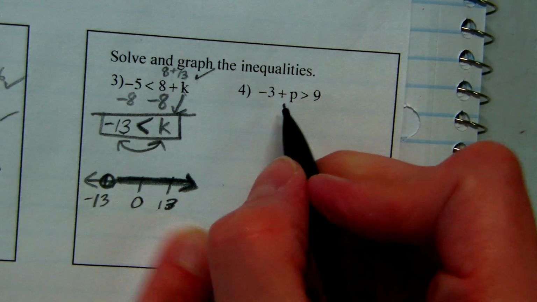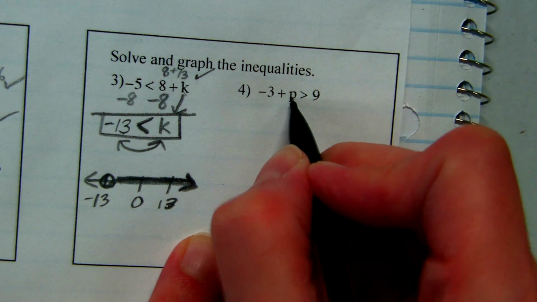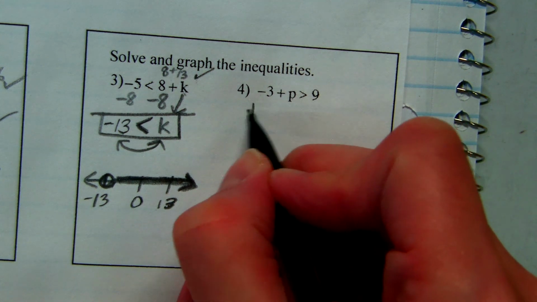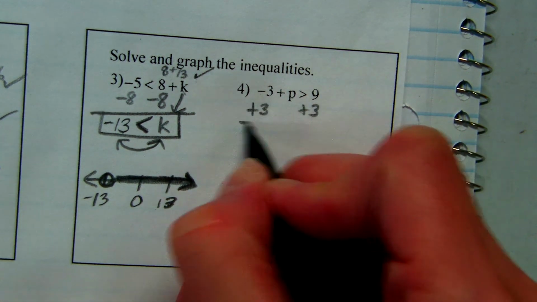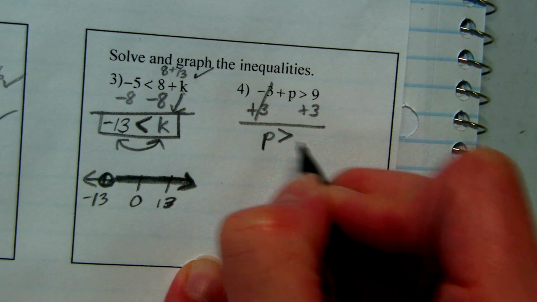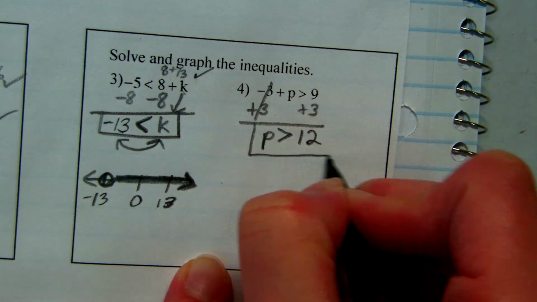Okay, so then over here on number 4, to get p by itself, I have to get rid of -3. So this is the last one like this. We're going to add 3 to both sides. So we'll get p is greater than 12 as my solution.